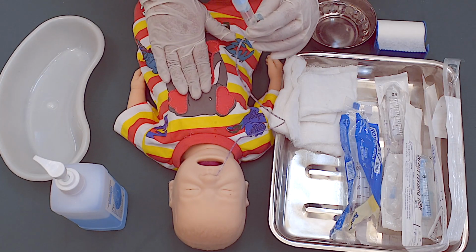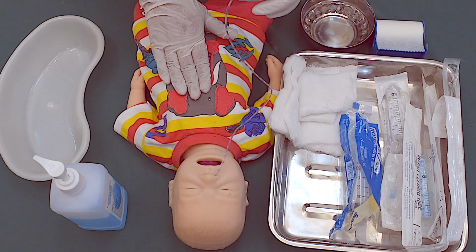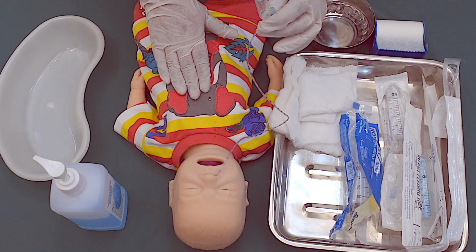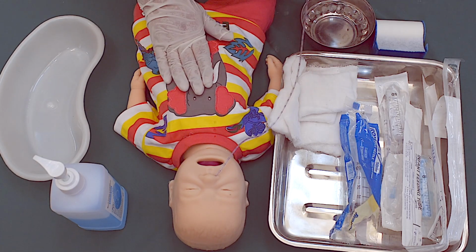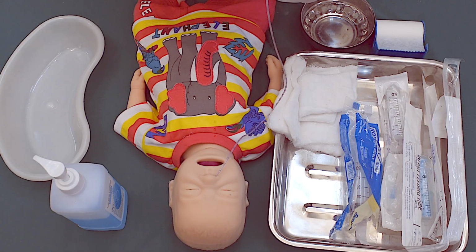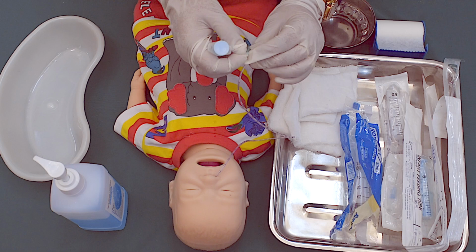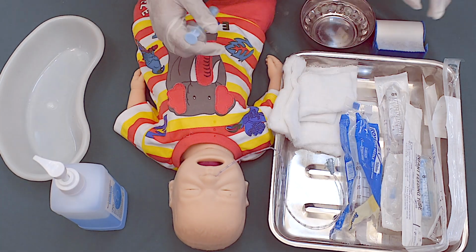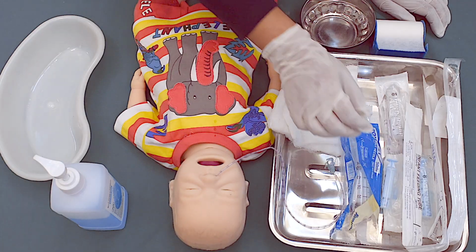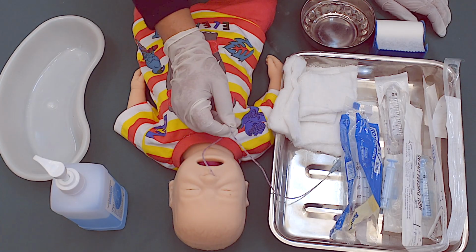The stethoscope has to be placed over the abdomen of the baby to listen to the gush of air. If that sound is heard in the abdomen, that means the tube is in the stomach. If no sound is heard, that means the tube is in the trachea. That tube has to be pulled out immediately.